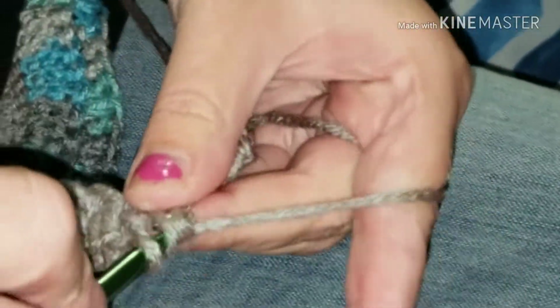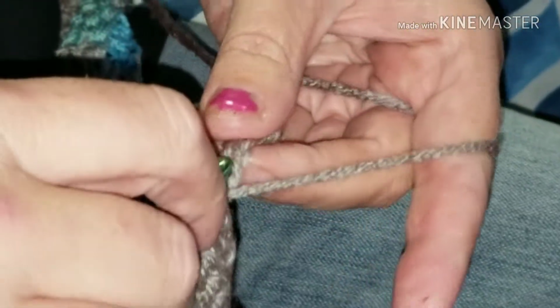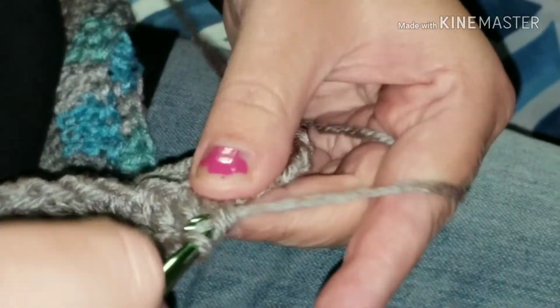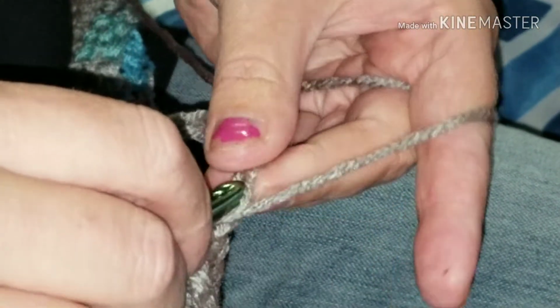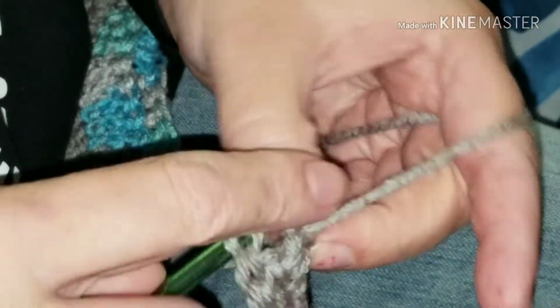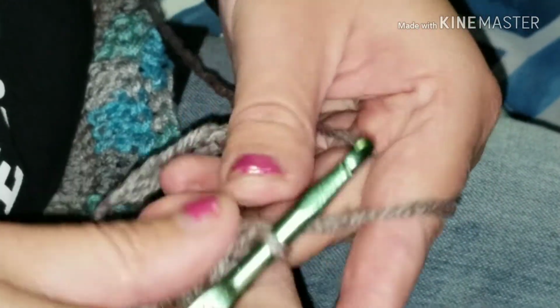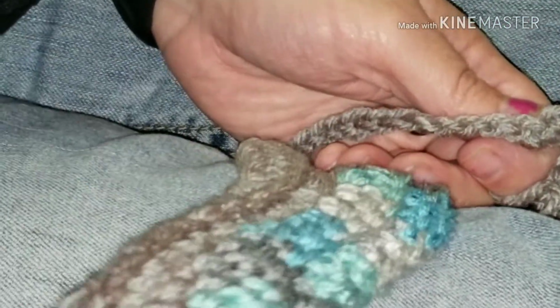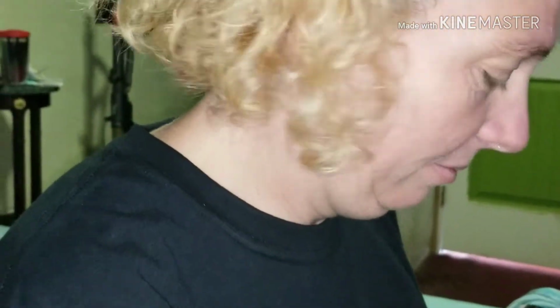Then you crochet 3 more. 1, 2, 3. And then you just keep doing that on your first row all the way around, and then when you turn it and you do the same exact thing back, and then you can really start seeing your peaks and your valleys. Is that just a quick lesson for everybody who doesn't know how to do it?